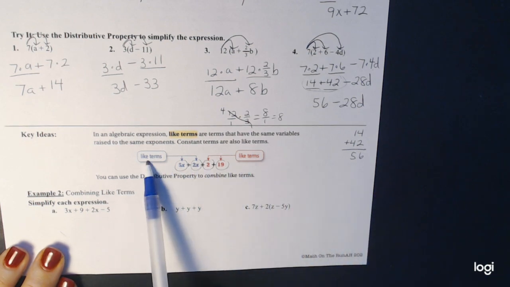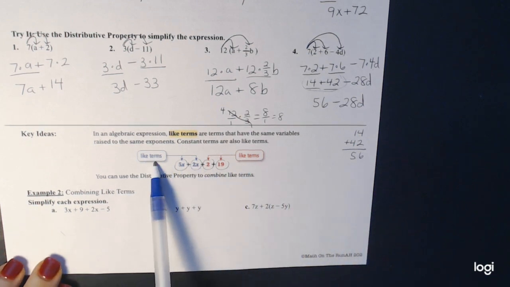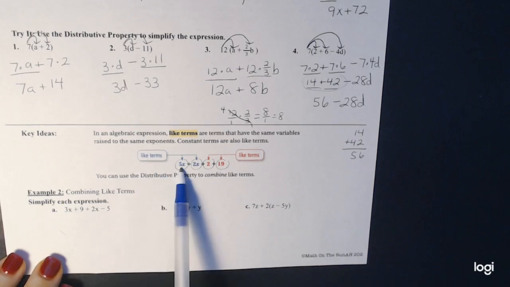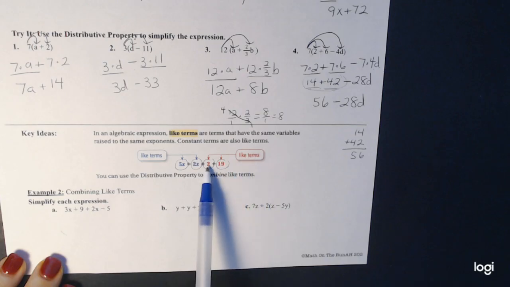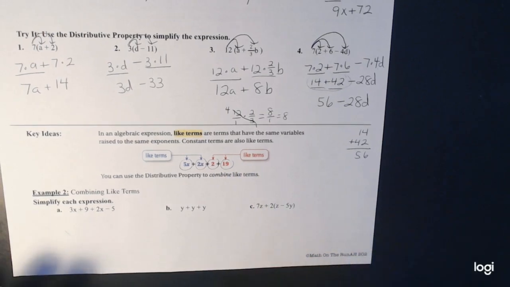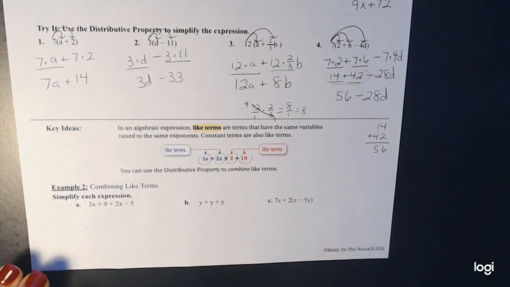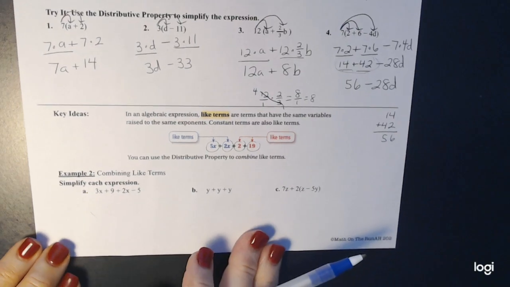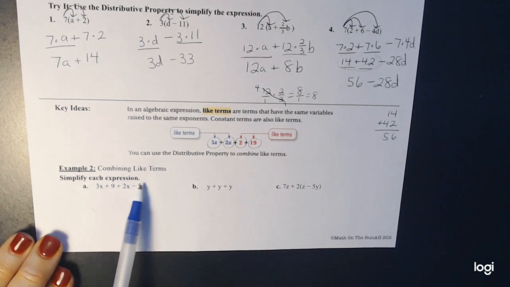Well, we have things called like terms. If you notice, these are like terms. These both have x's, so they are alike. These are like terms because they're both just plain numbers. So like terms are things that are similar when you look at the variables or the numbers. Let's just look at the first one here. We're going to combine like terms.